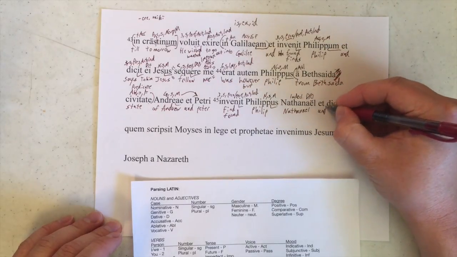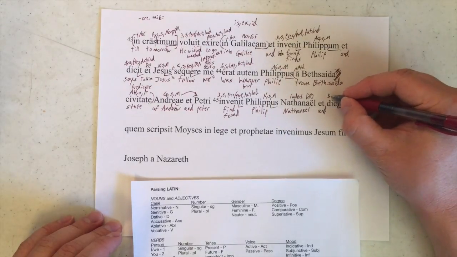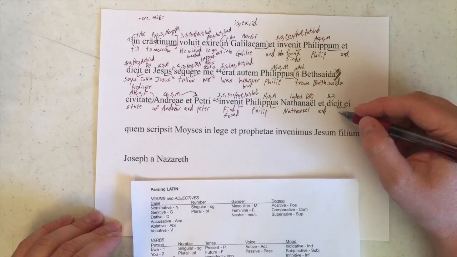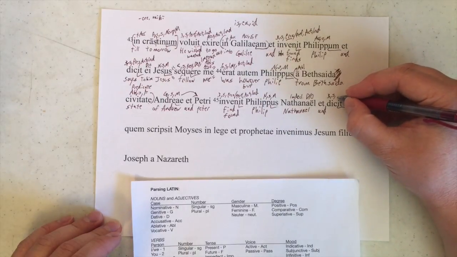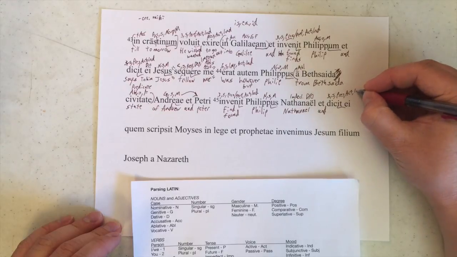It, of course, means and. Dicit here we have it as our ending. That's going to be another third person singular. This is dico, dicere, dixi, so this makes it present tense. And active indicative.